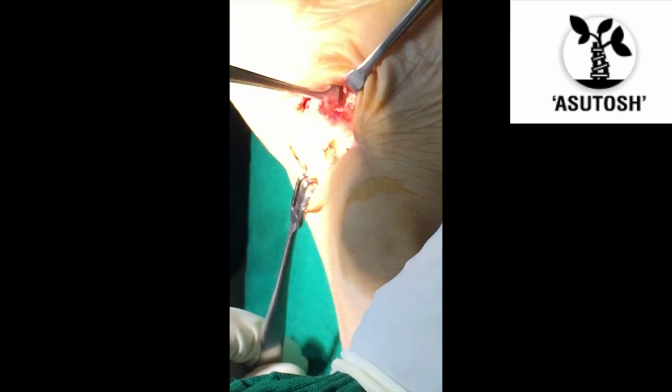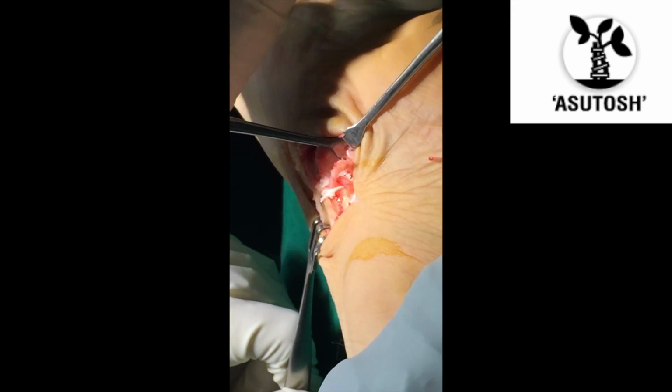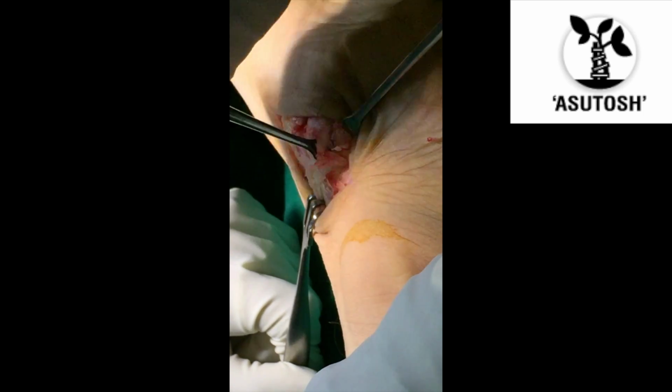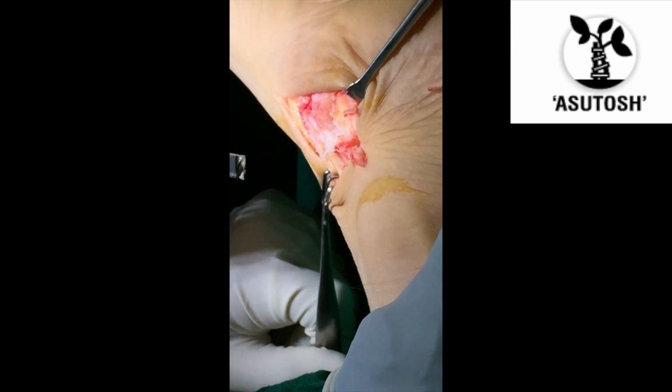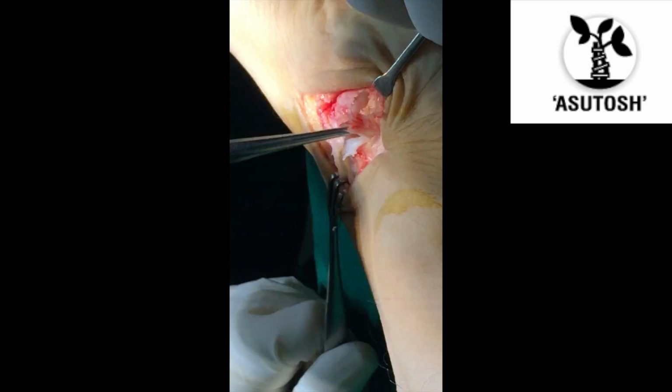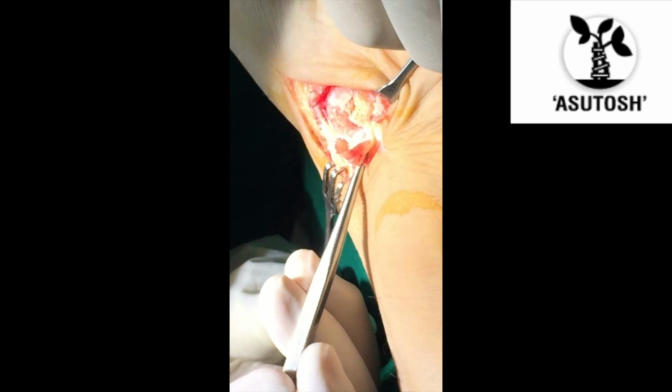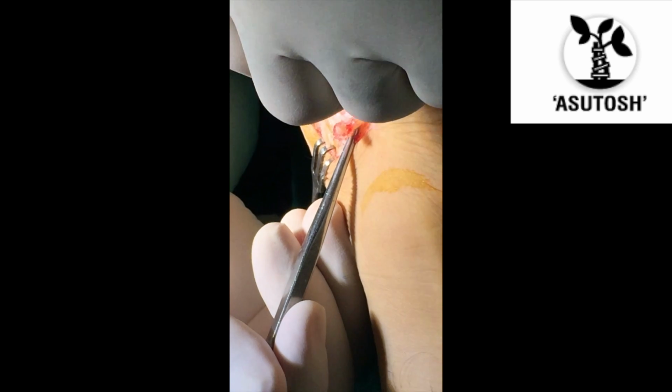So we are basically enucleating the deformity, or the accessory navicular, that we can see. And then removing the deformity portion.